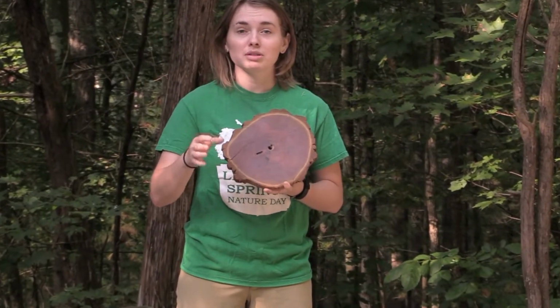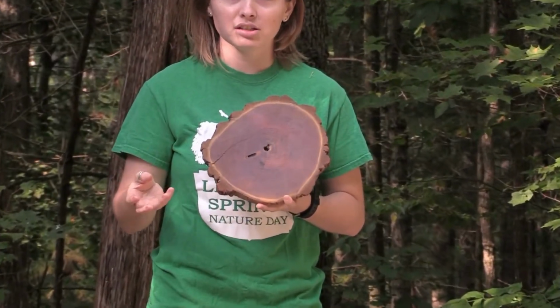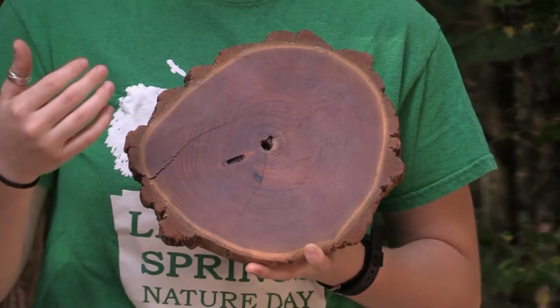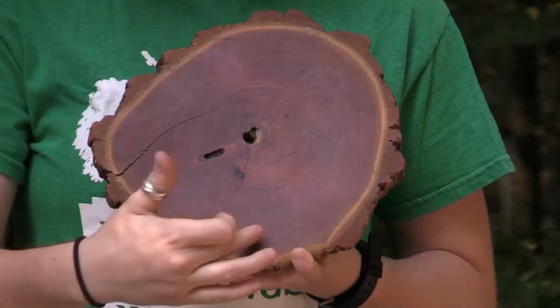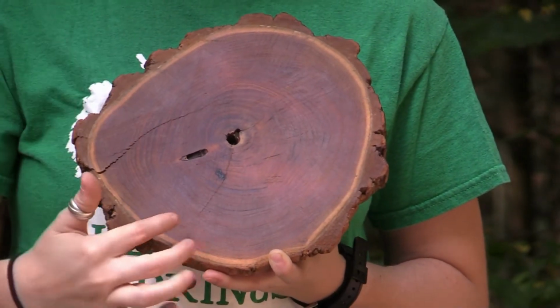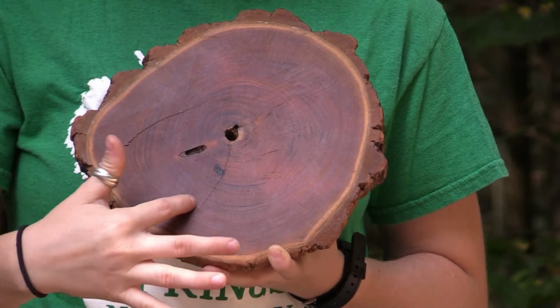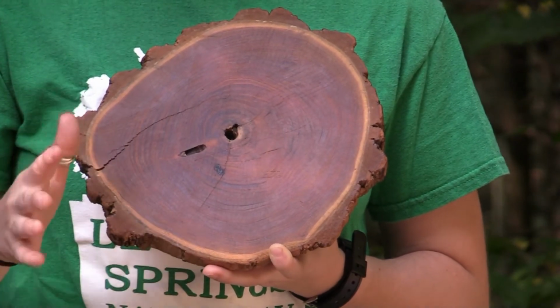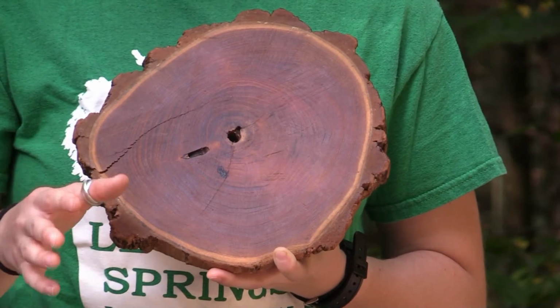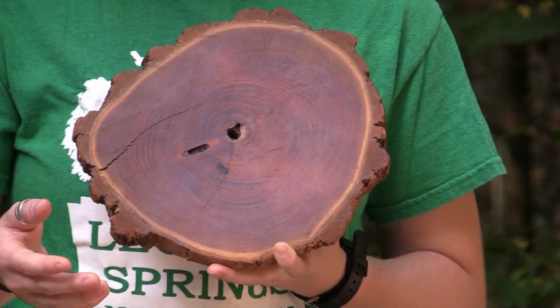You all are going to be getting small tree cookies of your own where you can look and follow along on this lesson. When you see your tree cookie, you will notice that it has a circle of lines going from the middle to the outside. Each one of these lines represents 1 year of growth for the tree.